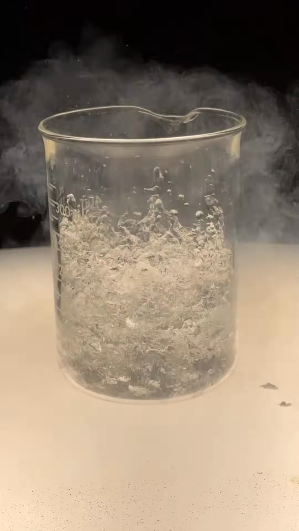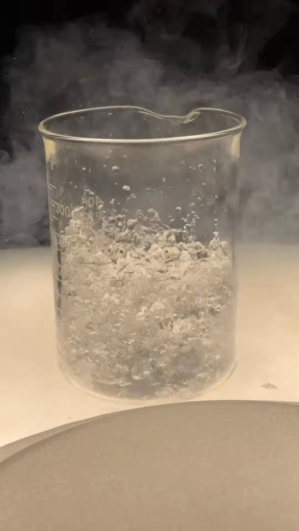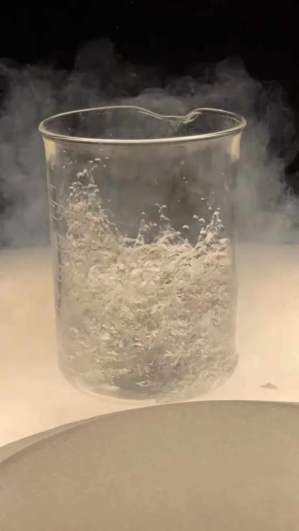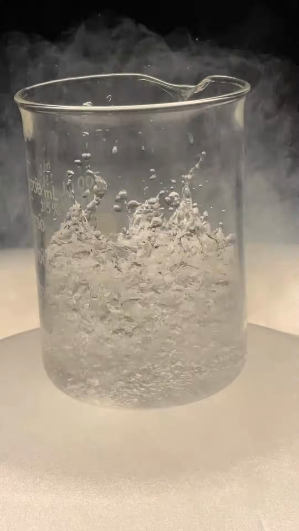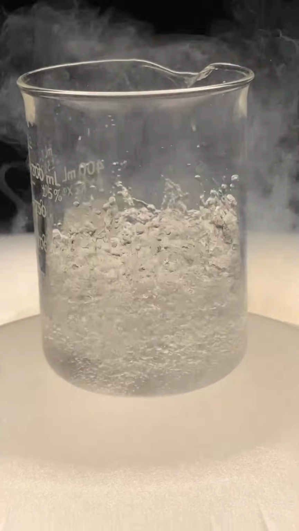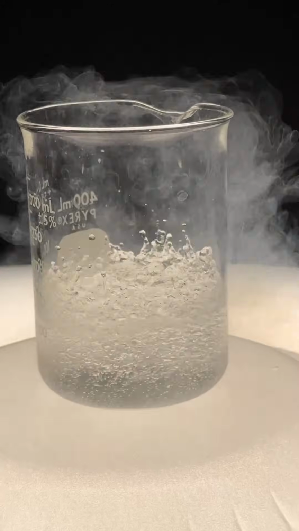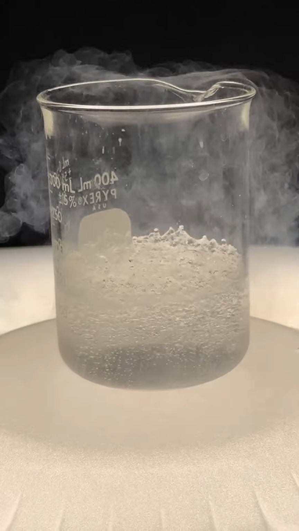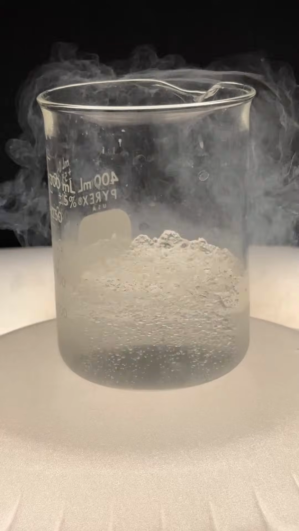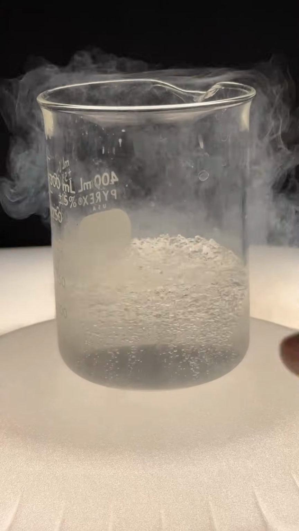I need to actually get this on an insulator. There we go. And it's boiling very rapidly right now because the beaker is very hot compared to the liquid nitrogen. It does look unreal, doesn't it? Let's fill it up a little more. You can see it's completely boiling.